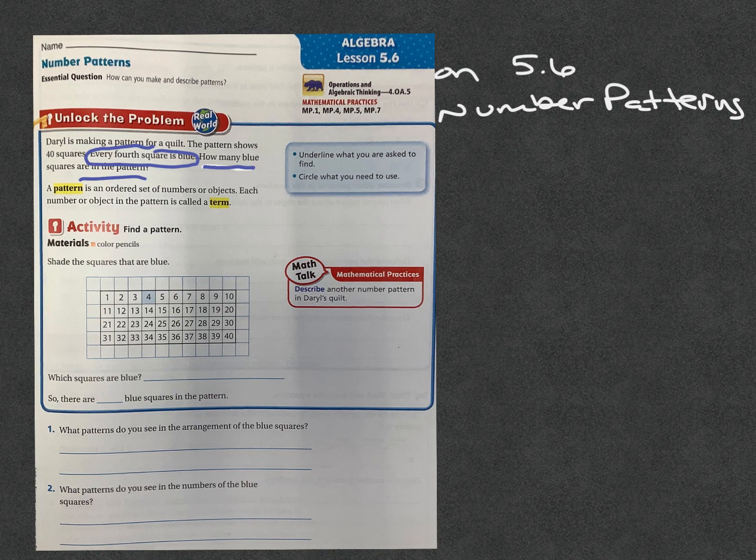They wanted every fourth square, and they already did 4 for us. So we did 1, 2, 3, 4, 5, 6, 7, 8, right? This is multiples of 4. 8, 9, 10, 11, 12, multiples of 4. 13, 14, 15, 16, 17, 18, 19, 20, 21, 22, 23, 24, 25, 26, 27, 28, 29, 30, 31, 32, 33, 34, 35, 36, 37, 38, 39, 40. There's our pattern, multiples of 4.